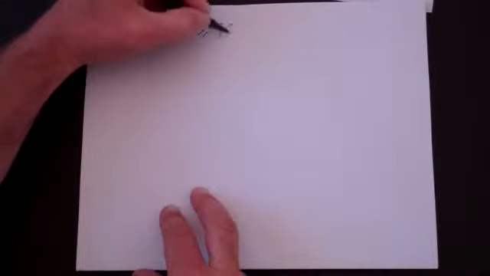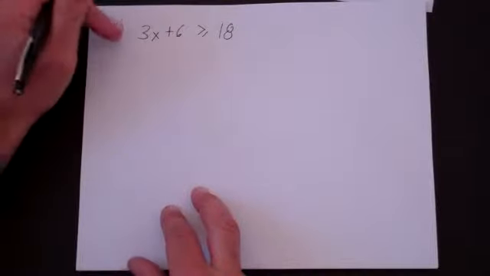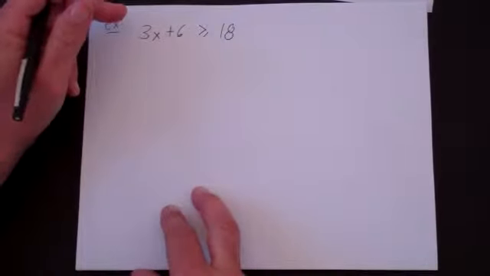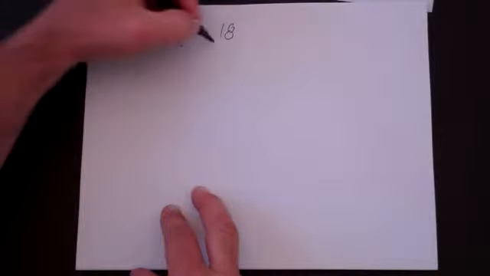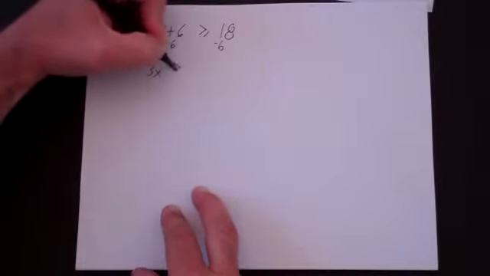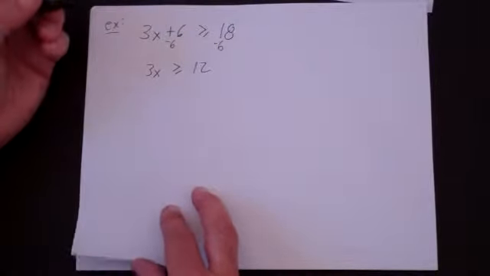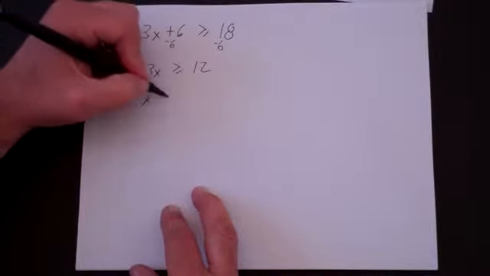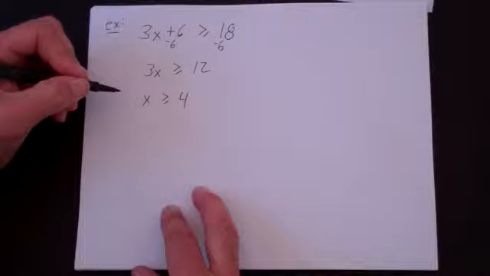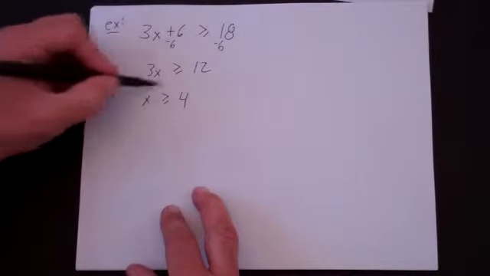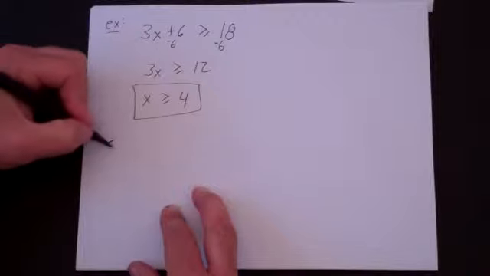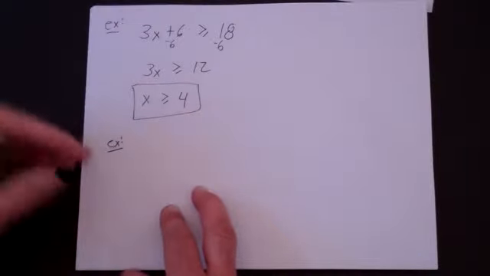So let's do an example. The first example is pretty straightforward: 3x plus 6 greater than or equal to 18. We're going to treat this exactly like an equation unless we divide or multiply both sides by a negative. The first thing I'm going to do is subtract 6 from both sides. I get 3x greater than or equal to 12. Does the sign flip? No, it doesn't. I didn't multiply or divide by a negative. Now I'm going to divide by 3 and I get x is greater than or equal to 4. Does the sign flip? I divided, but I didn't divide by a negative, so then I'm done. Nothing complicated about it unless you have the sign flipping rule.